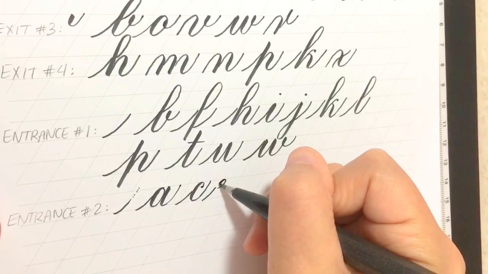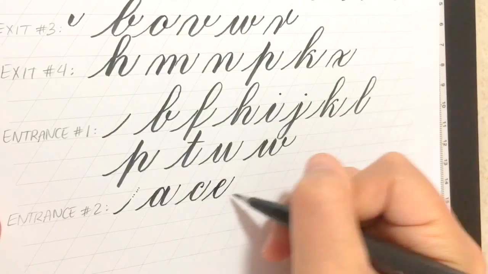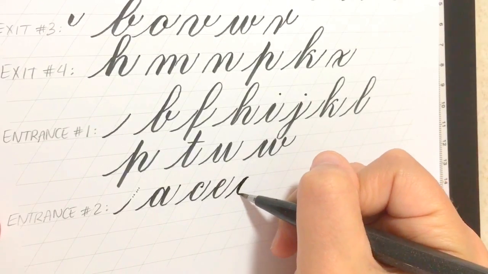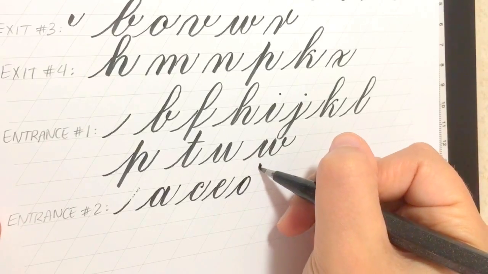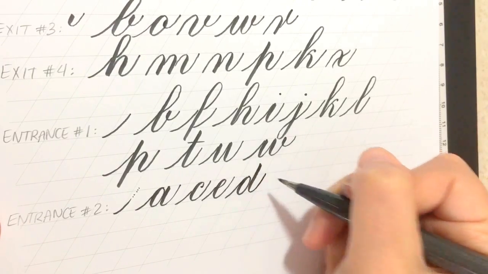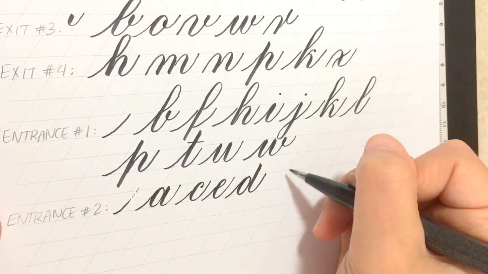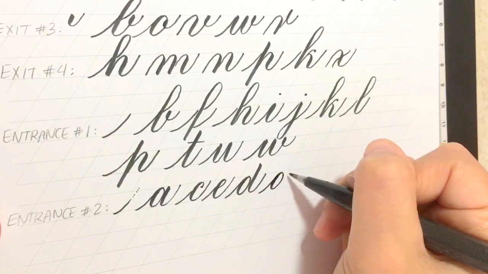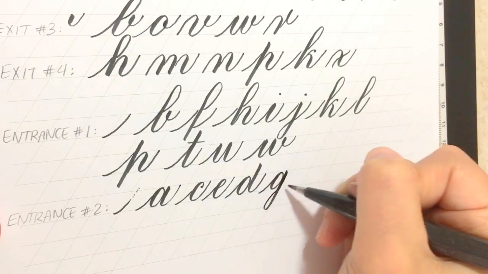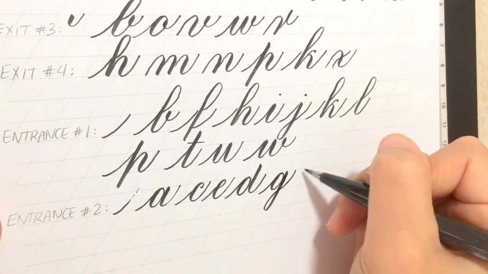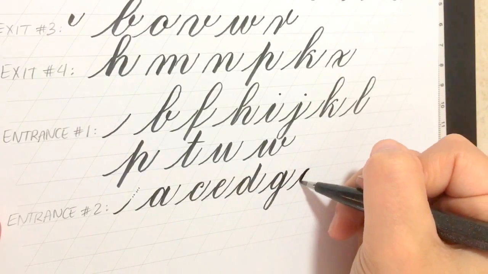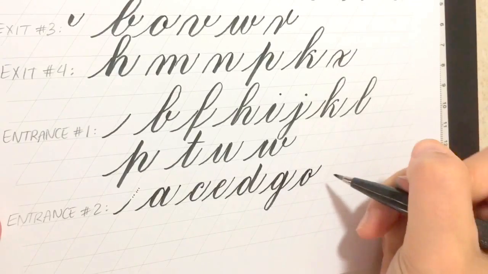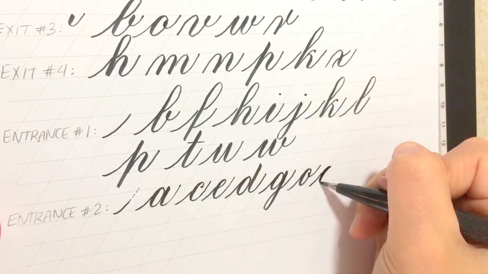Same with E. D is basically the same as A, except this underturn starts higher. G, O, and lastly Q.